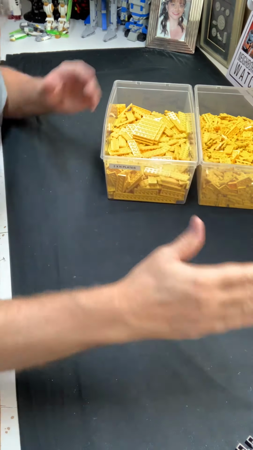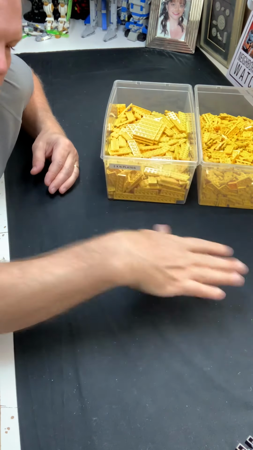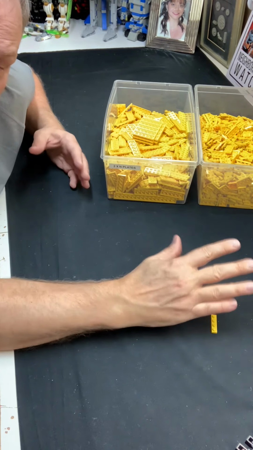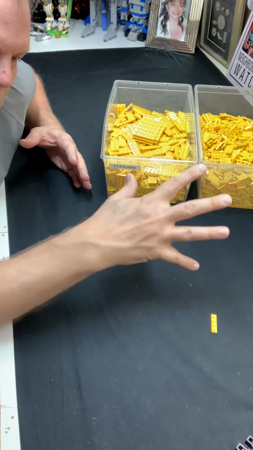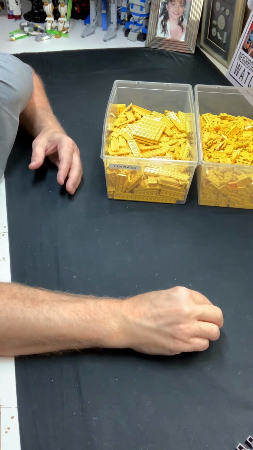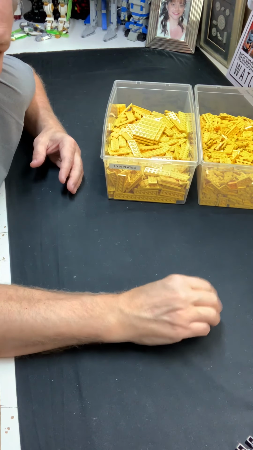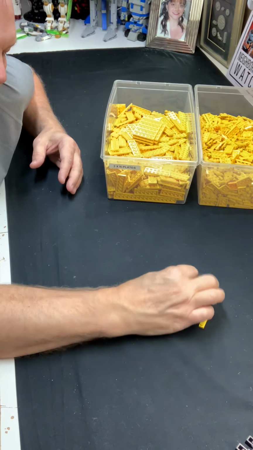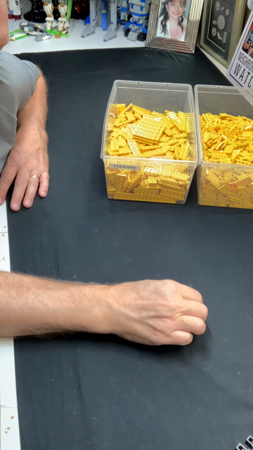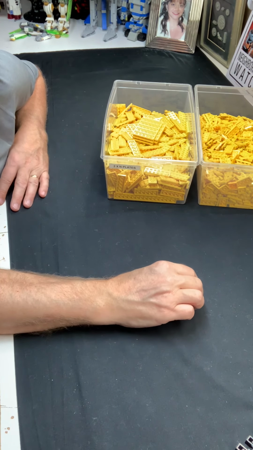So one of those Rubbermaids would just be all red bricks, and then there'd be one with yellow and white and stuff. And then I did have a tote full of boat hulls and the bigger pieces, no matter what color they were. Train track would be in a separate bin. Technic absolutely was always separated out, and classic space, as always, was always separated out.